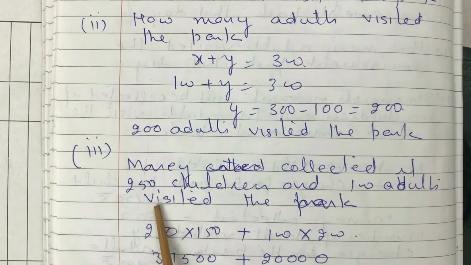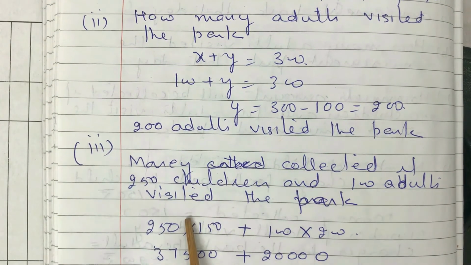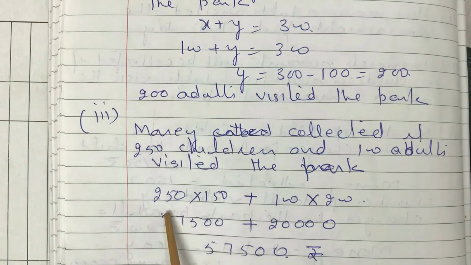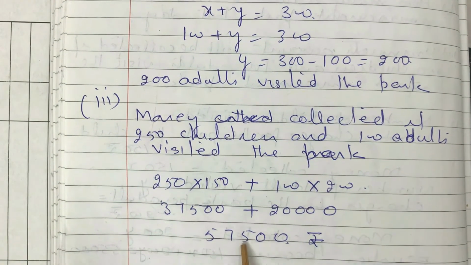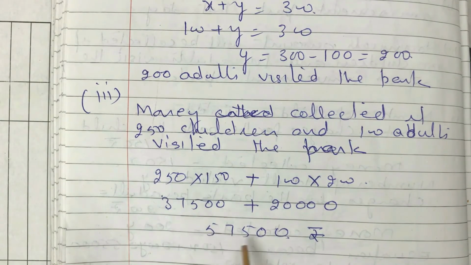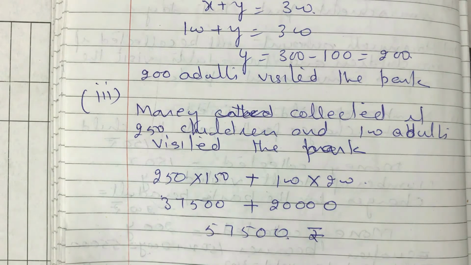Now the answer of the third question is money collected if 250 children and 100 adults visited the park. Now 250 multiply 150 plus 100 multiply 200. That will come out to be 57,500 rupees. That is the answer of the third part.